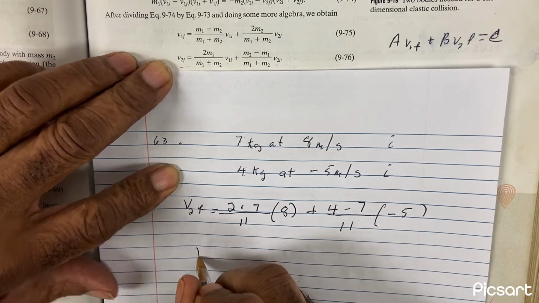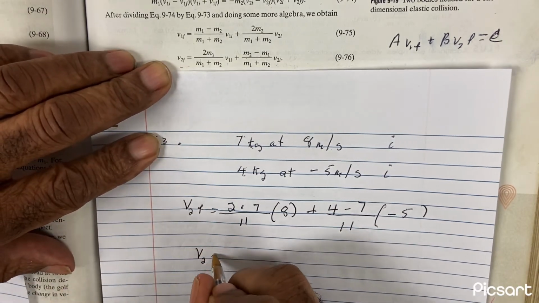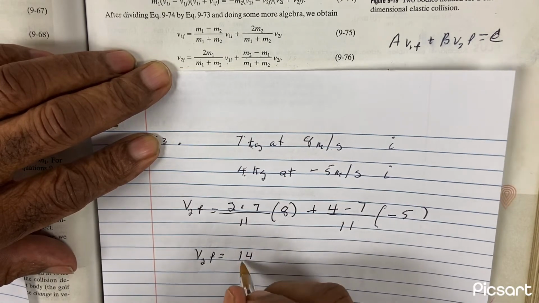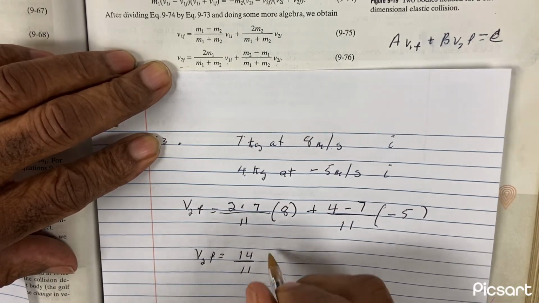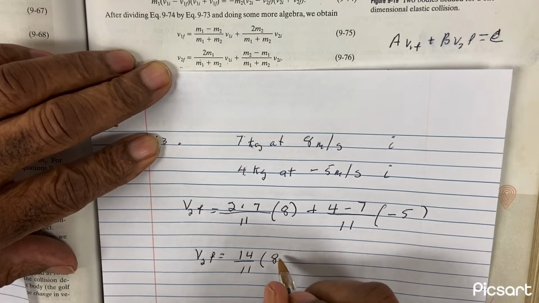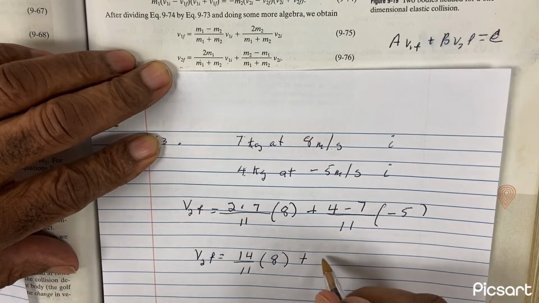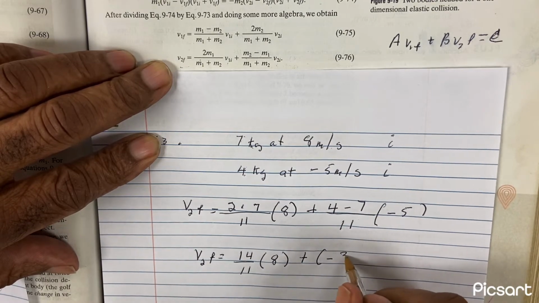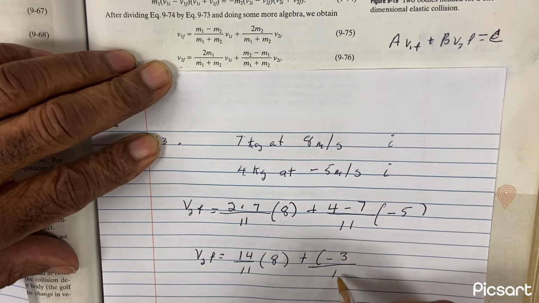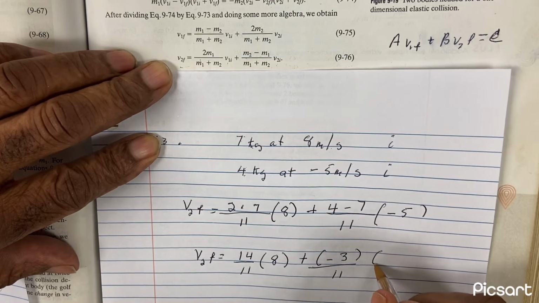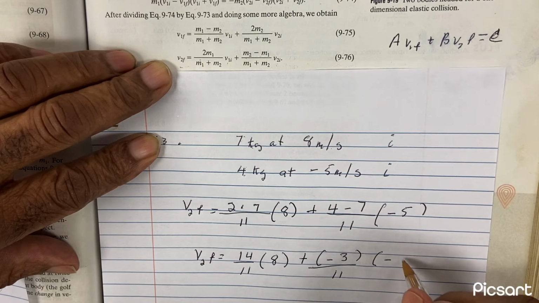Now, as you say, V2F is equal to 14 over 11 times 8 plus a minus 3 over 11 times a minus 5.